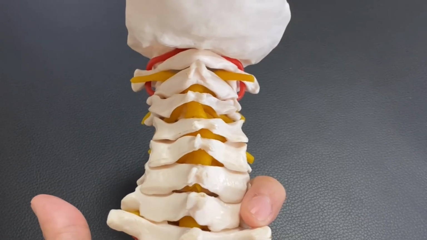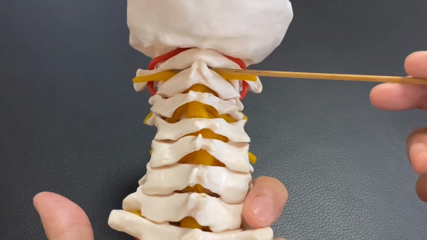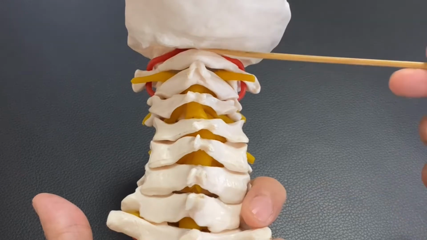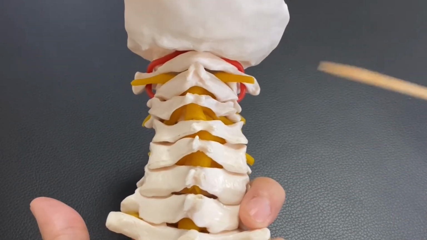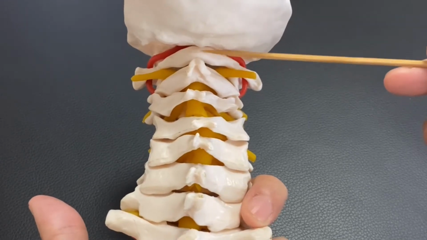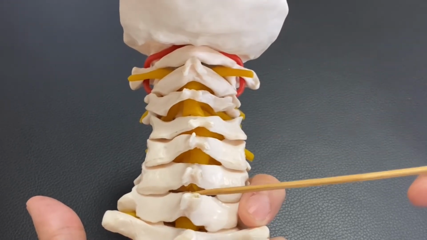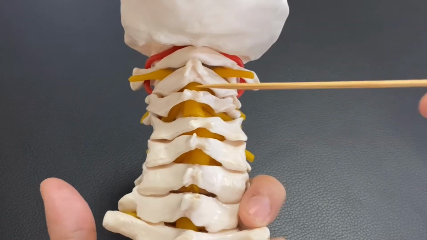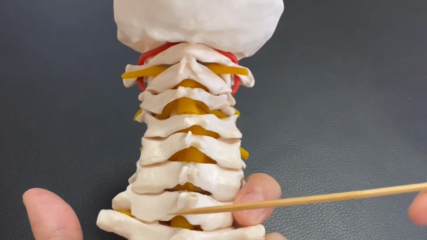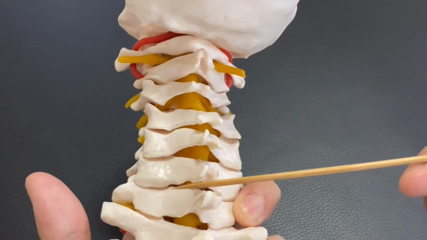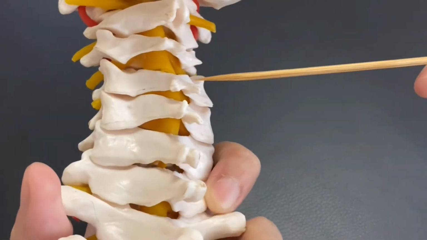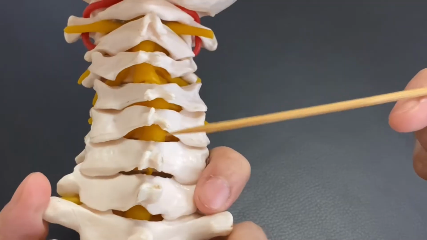So an easy way to remember is the time for food. Breakfast 7, lunch 12, dinner 5, right? Anyway, cervical spines 7, okay? Now, cervical spines 3 through 7 are typical cervical spines. Let's say there is a spinous process.